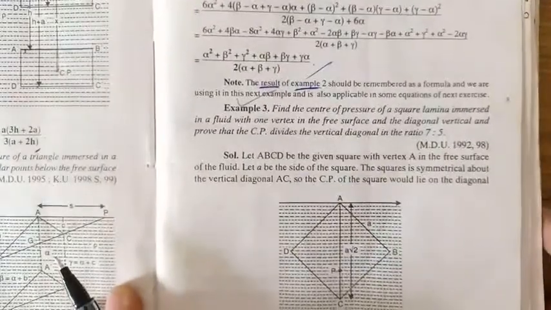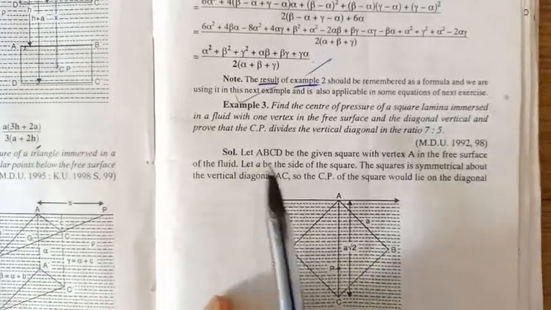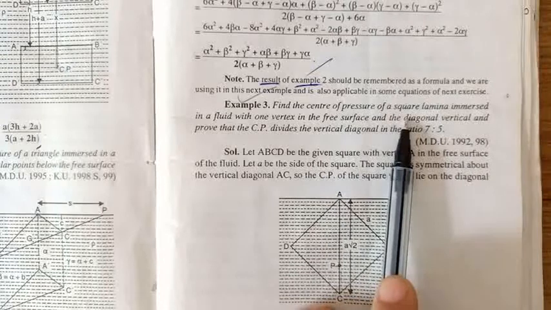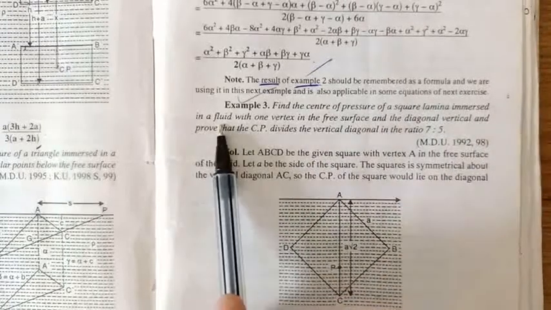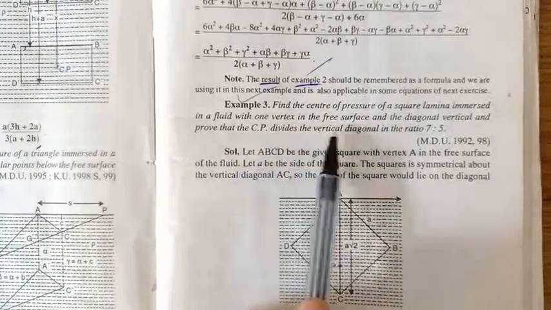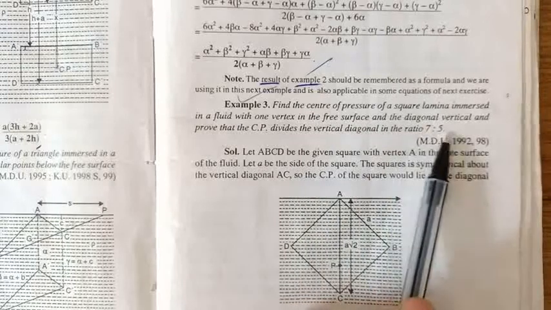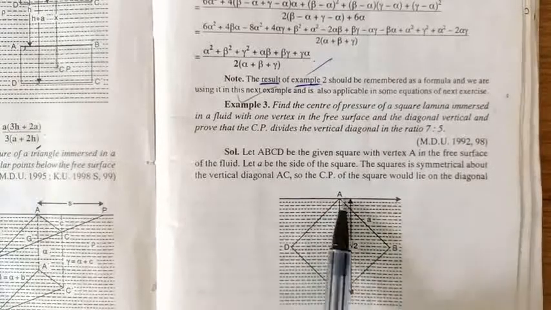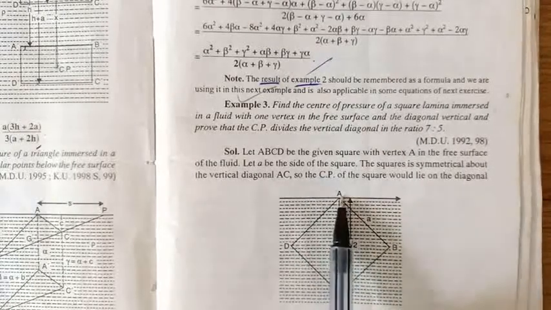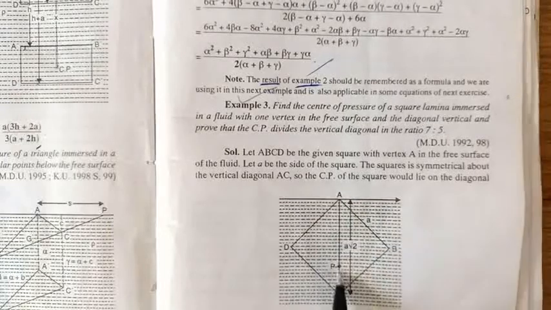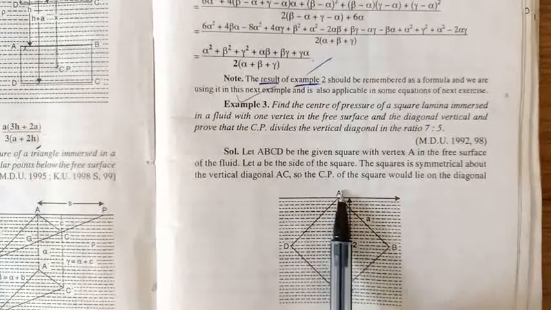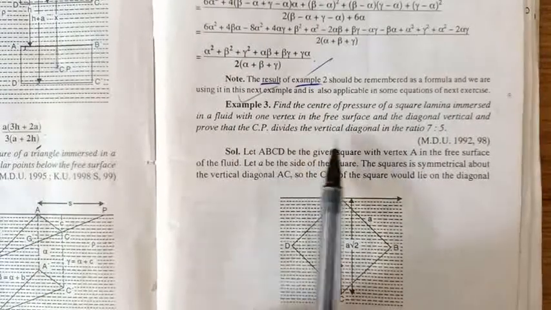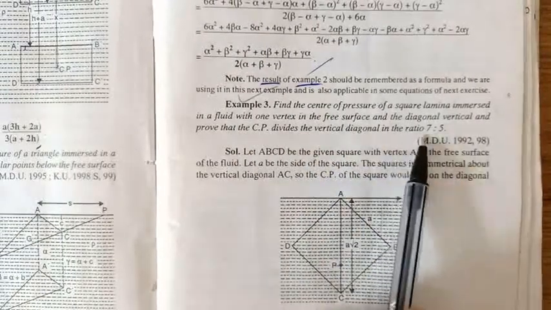Now our next example is: find the center of pressure of a square lamina immersed in a fluid with one vertex in the free surface and the diagonal vertical. This is a square lamina ABCD. Vertex A is in the free surface and diagonal AC is vertical. We have to prove that center of pressure divides the vertical diagonal in the ratio 7:5.